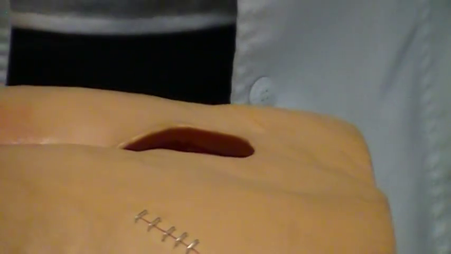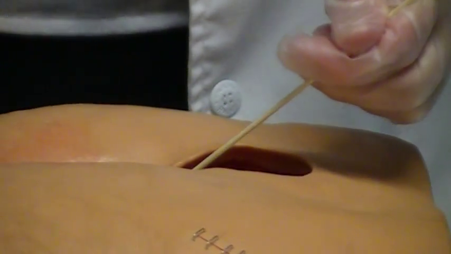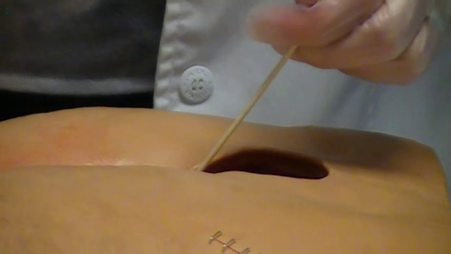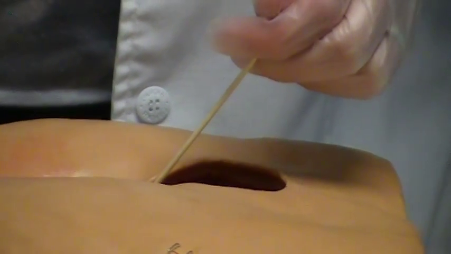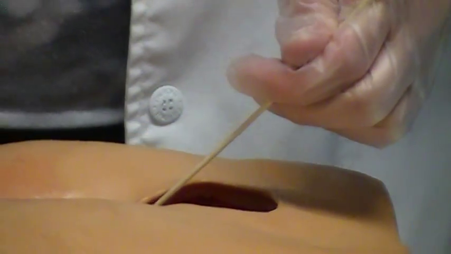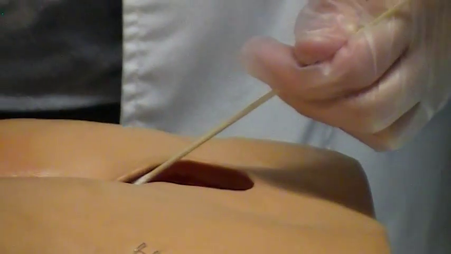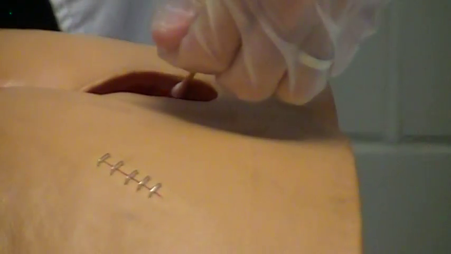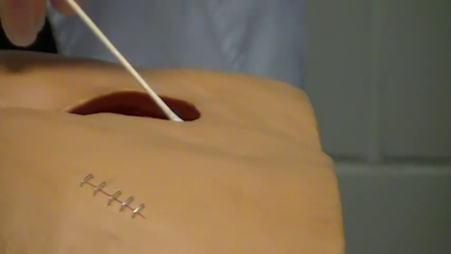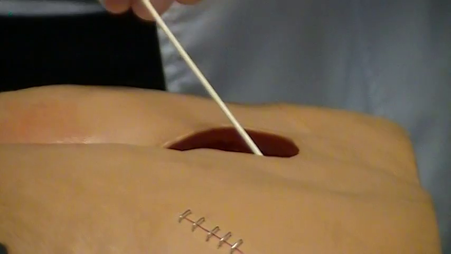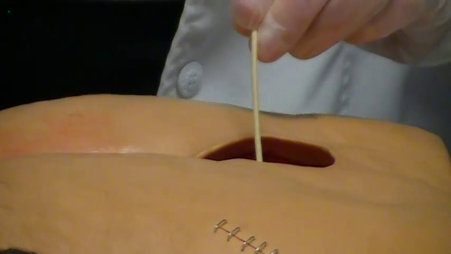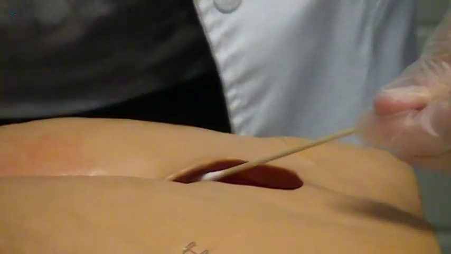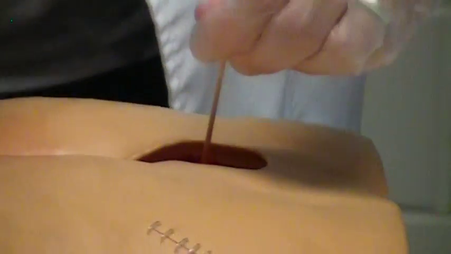The next thing that we'll want to do is assess for any tunneling. Now remember, a tunnel goes down into deeper areas of tissue. You will actually be able to take your Q-tip and stick it down into what will be a tunnel or a hole. Now with this wound, we actually have a tunnel that's located at 1 o'clock. And if we go all the way around, we will have another tunnel that is located at 9 o'clock.